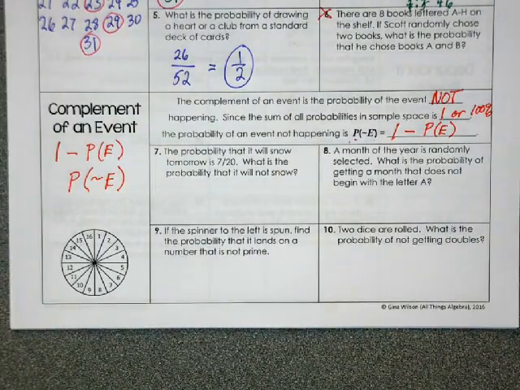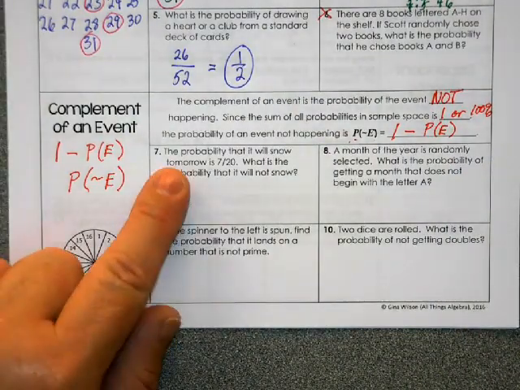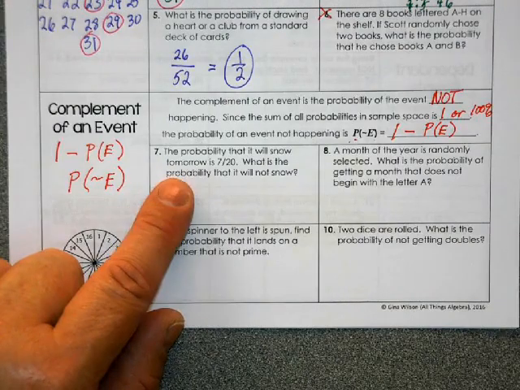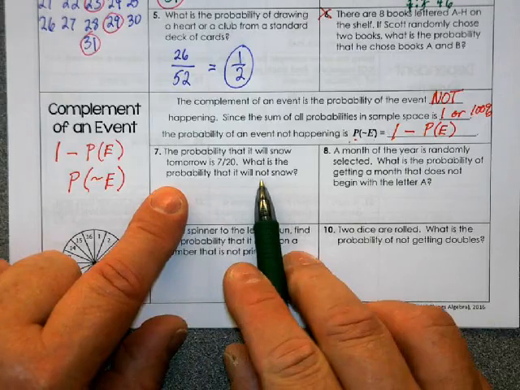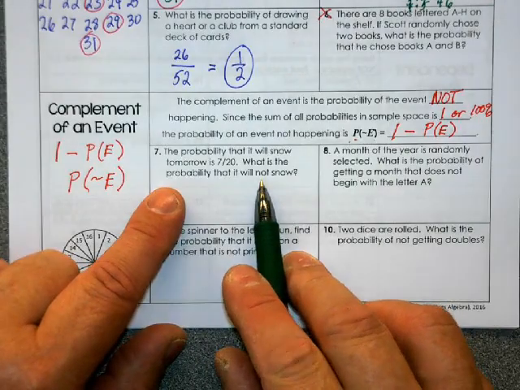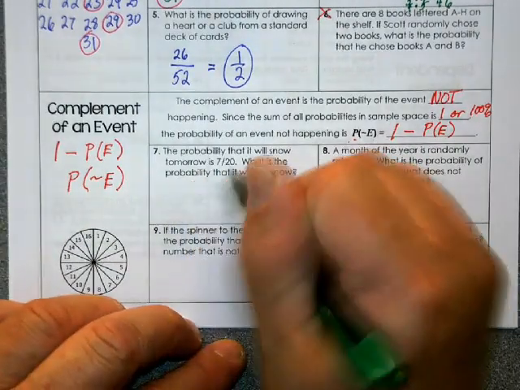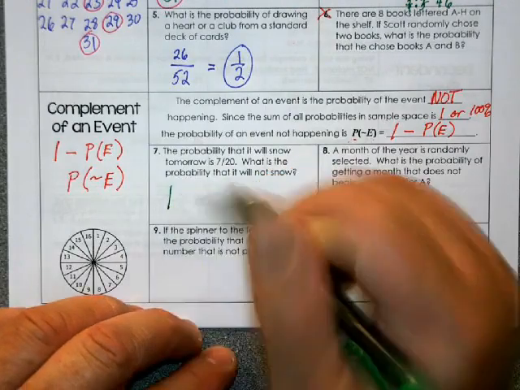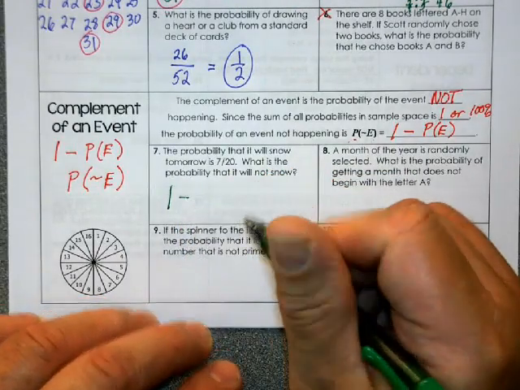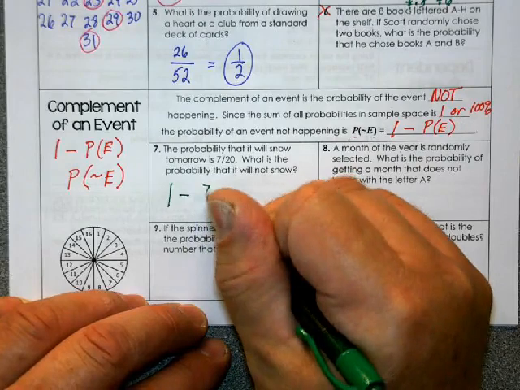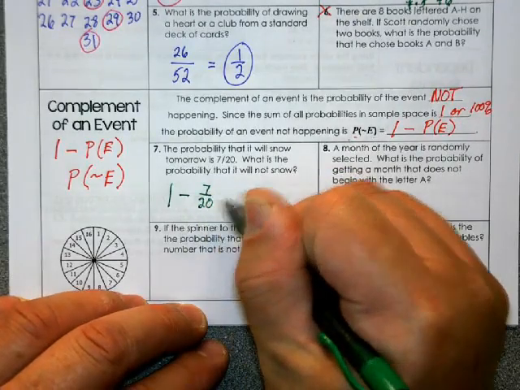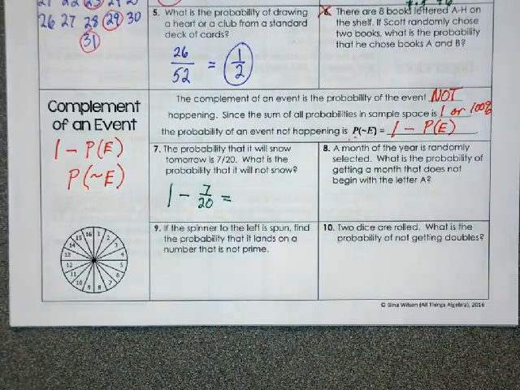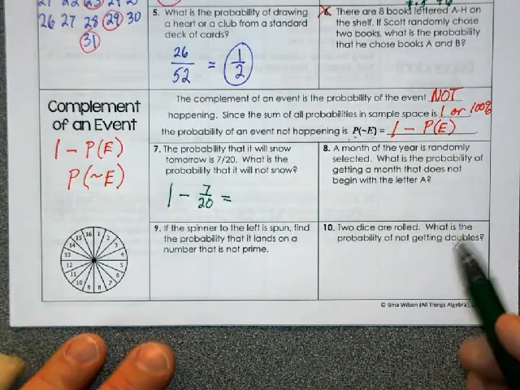All right, the probability that it will snow tomorrow is 7 out of 20. What is the probability that it will not snow? They give us the probability of snow, so we're going to do 1 minus the probability that it will snow. This is pretty easy.